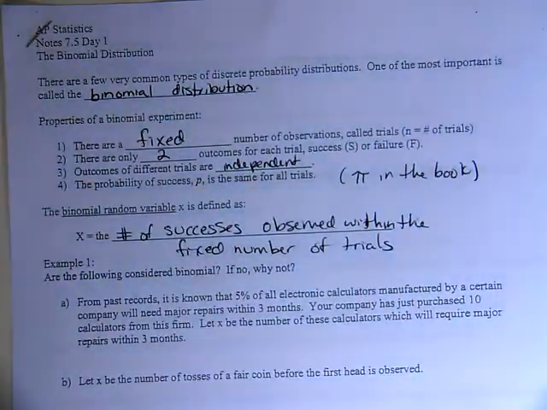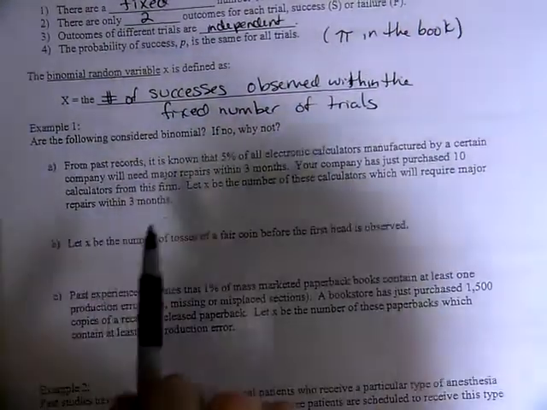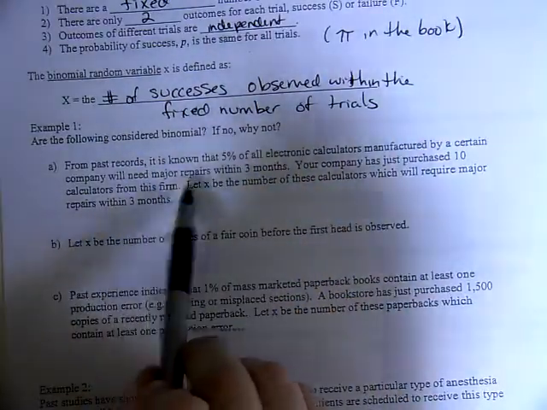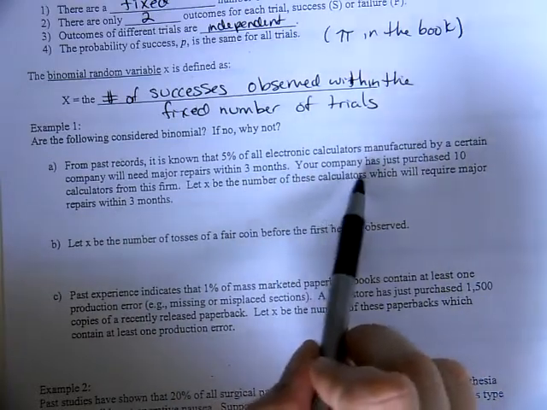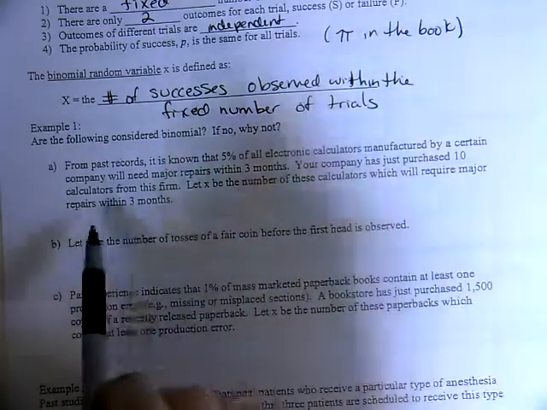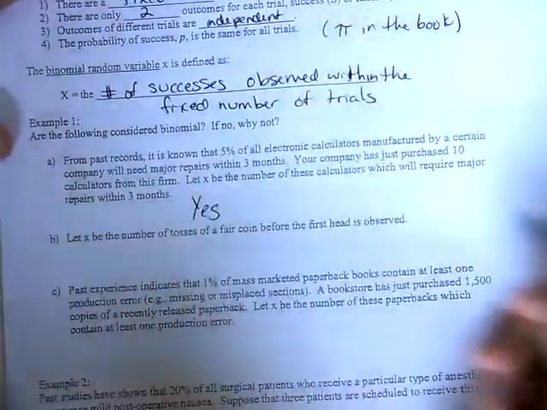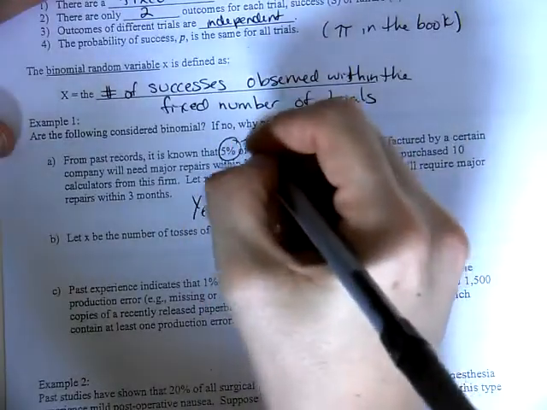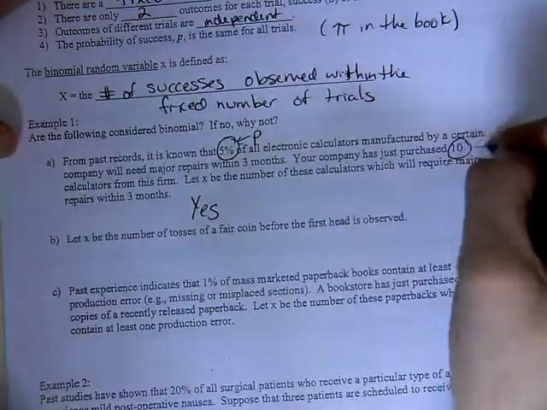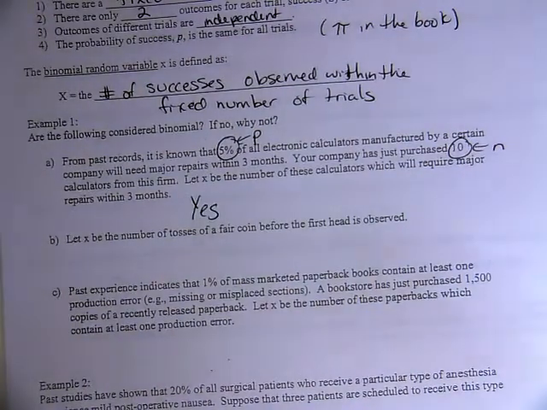Okay, so are the following considered binomial? If no, why not? From past records, it is known that 5% of all electronic calculators manufactured by a certain company will need major repairs within 3 months. Your company has just purchased 10 calculators. Let X be the number of these calculators which will require major repairs within 3 months. So this is binomial. So like 0.05 would be our P, that would be our probability of success. We have 10 calculators, that's our N. And they either need major repairs or they don't.